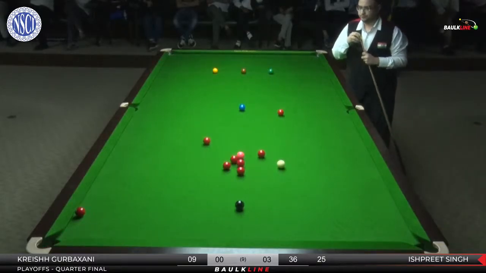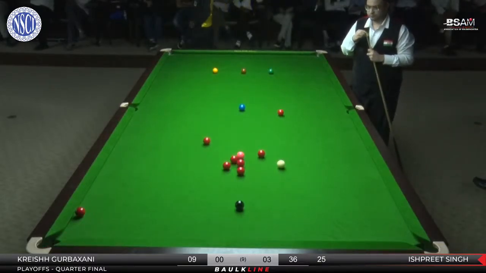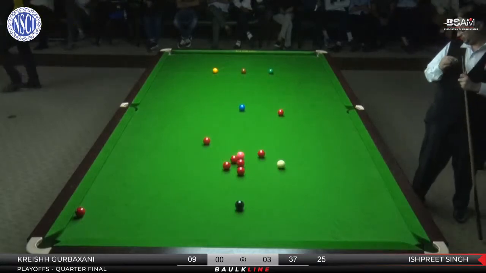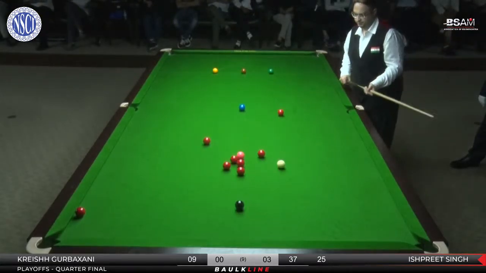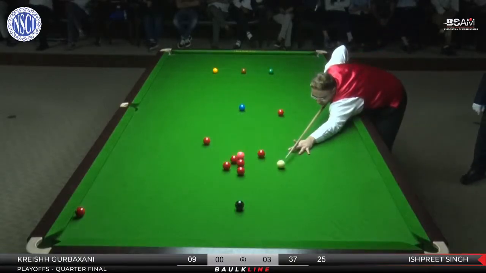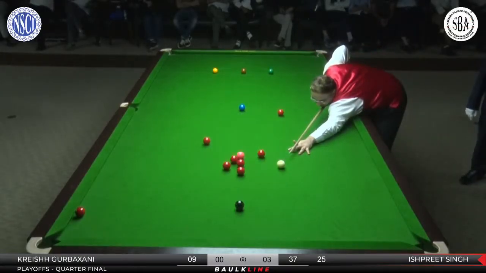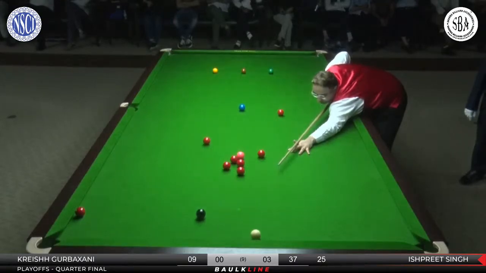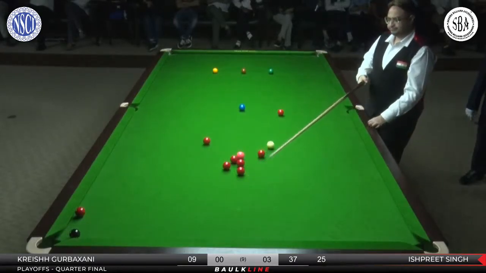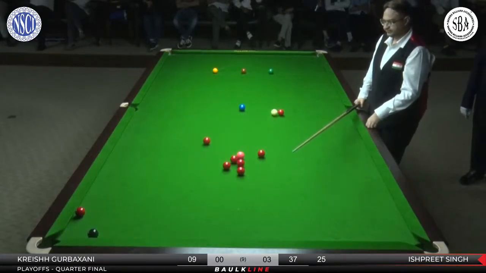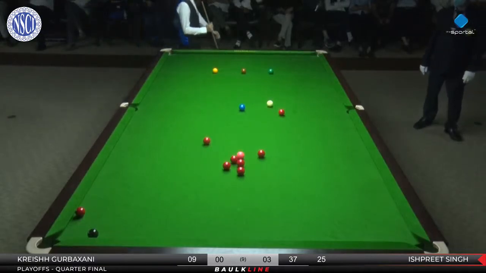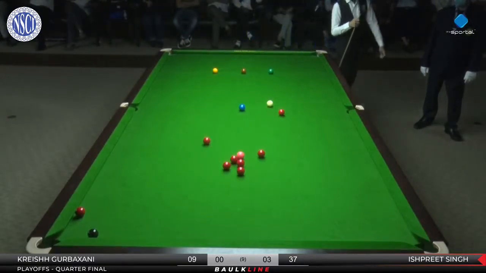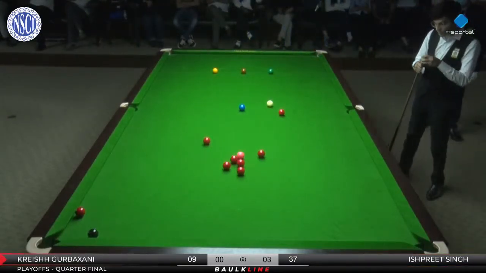25. He's played a nice cannon there into another red to land himself on the black. This again is not the easiest of blacks. And at 3 love and 37 plays 9. This could be a telling blow if he could get this in. I think he's undercutted. He might have got a kick. The way it seemed when the white ball touched the black, there was a little bit of thick contact.